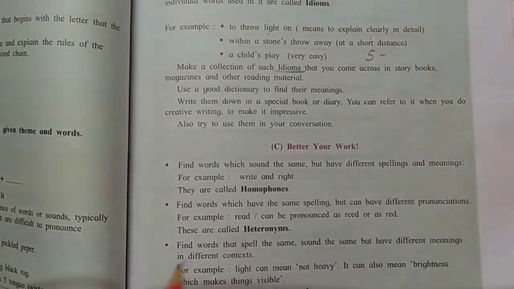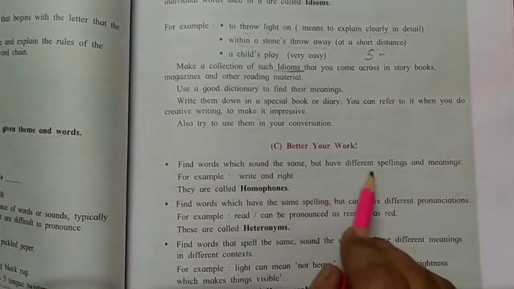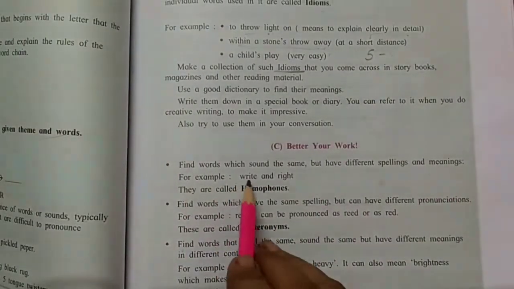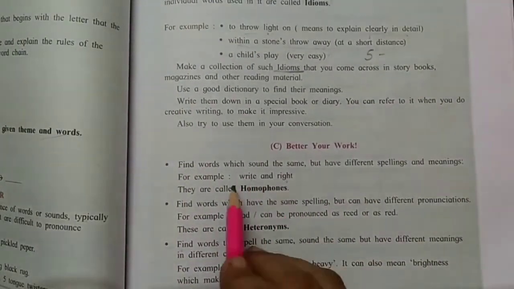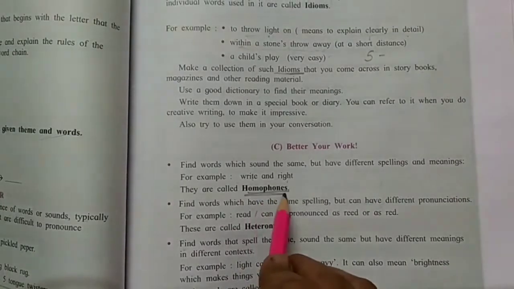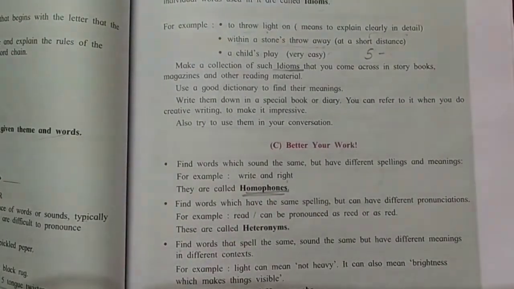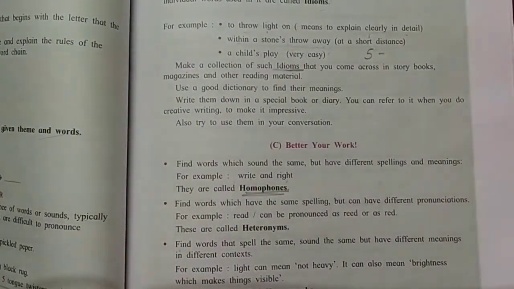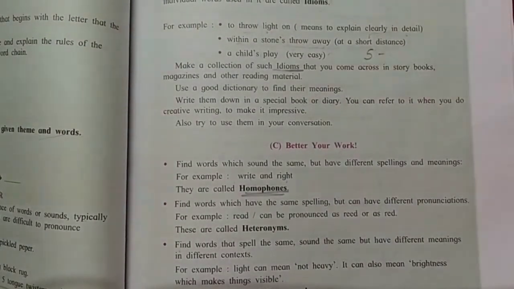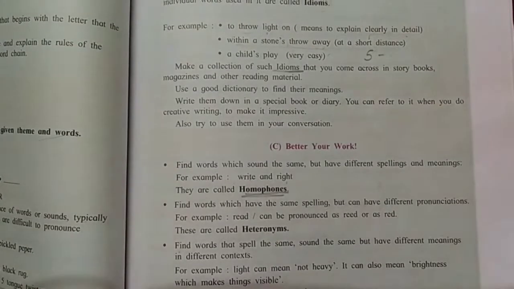Then, better your work. Find words which sound the same but have different spellings and meanings. For example, write and right. What are these known as? Homophones. They are known as homophones, which means their sound is the same. When I just say the word right, you don't know what I'm referring to, whether I want you to write something, or whether you are right, that is, you are correct.